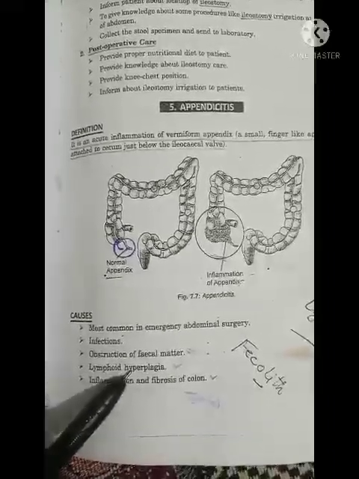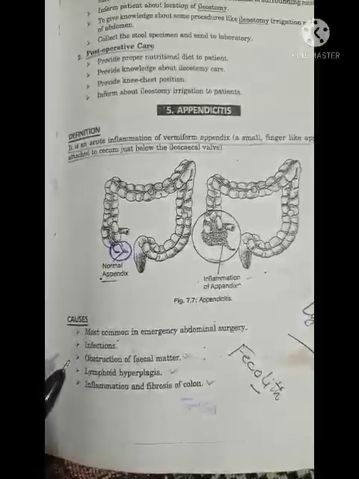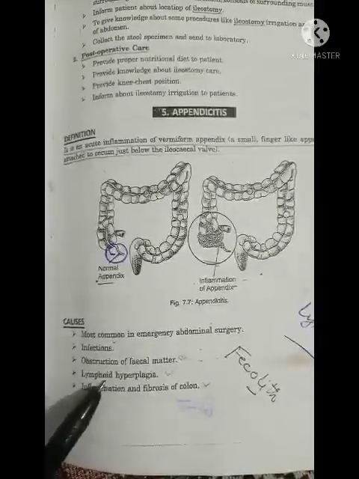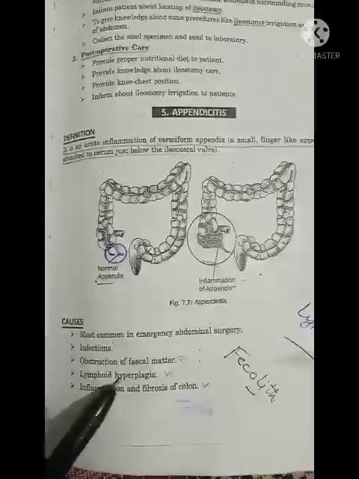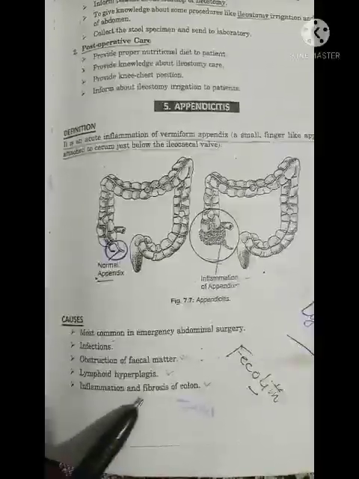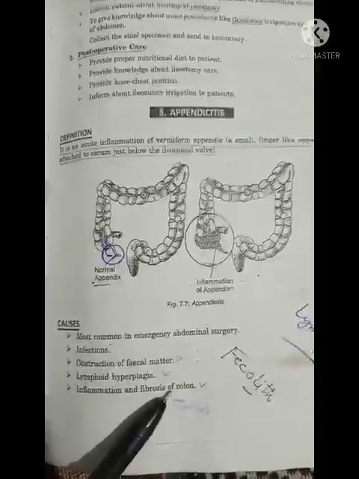Lymphoid hyperplasia can also cause appendicitis. When lymph nodes are inflamed or increased in size, hyperplasia of the lymph nodes occurs, then appendicitis occurs. Inflammation and fibrosis of the colon can also lead to appendicitis.